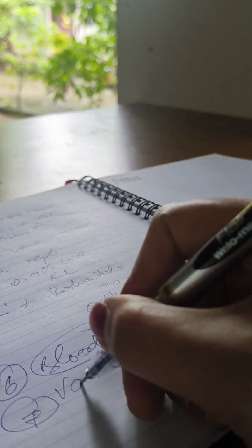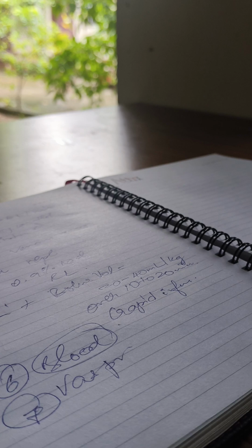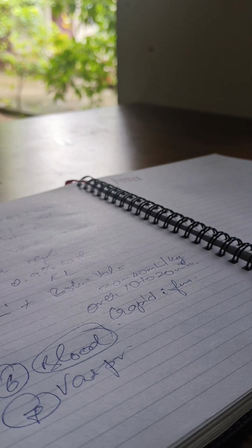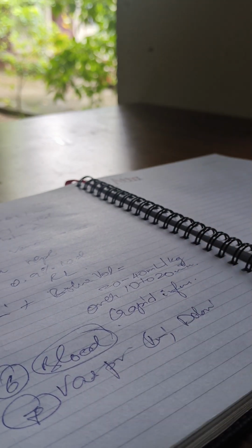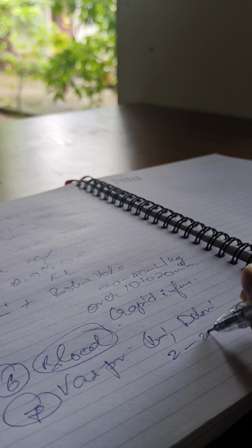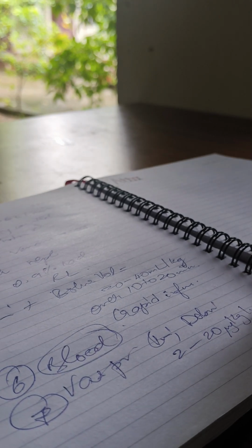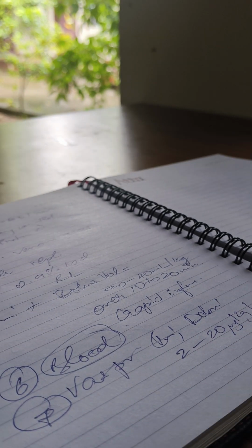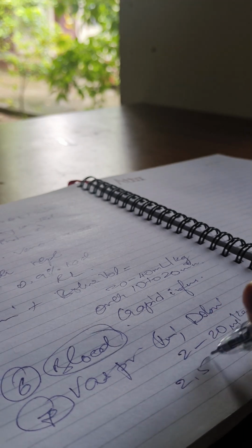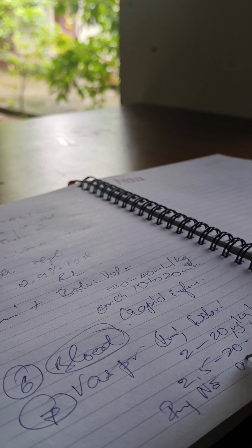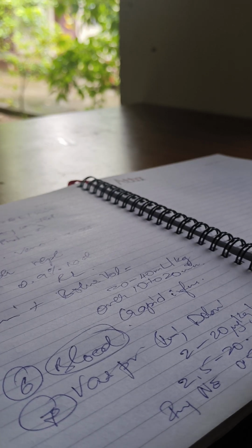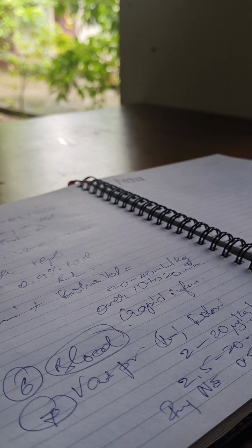Next will be vasopressors. Vasopressors should be used if there is persistent hypotension, even after adequate volume resuscitation. So we can use injection dobutamine. Dobutamine how much? 2 to 20 microgram per kg per minute if the systolic BP is over 100 mmHg. If the systolic BP is between 70 to 100 mmHg, the dose becomes 2.5 to 20 microgram per kg per minute. And injection norepinephrine can be used 0.5 to 30 microgram per minute if the BP is under 70 mmHg.